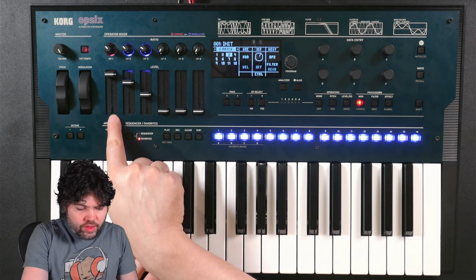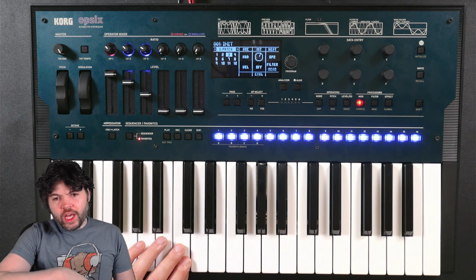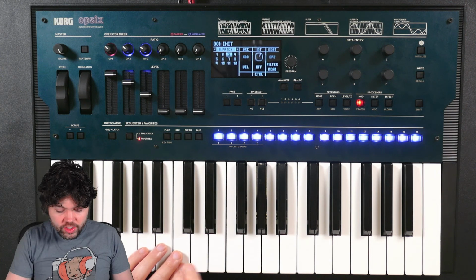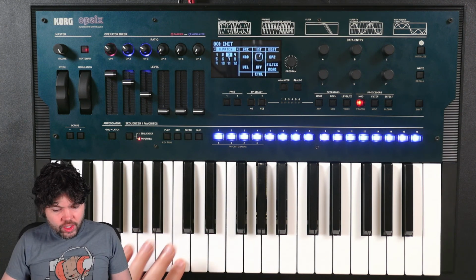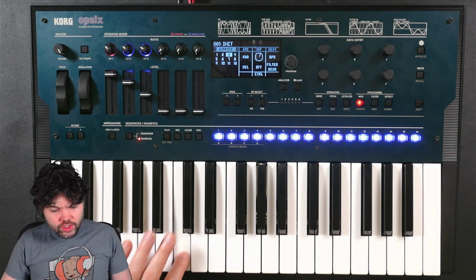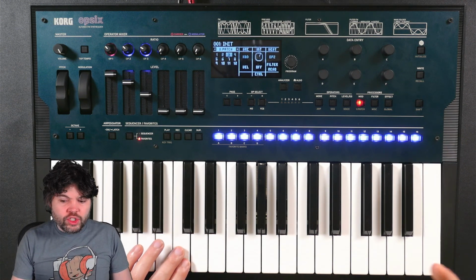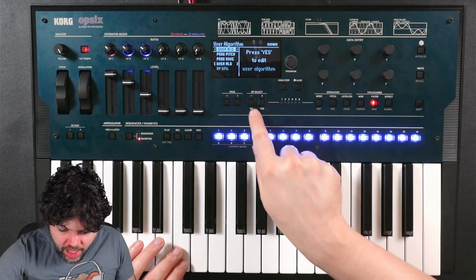So note now that this operator, I set it to the third harmonic. So that is an octave and a fifth above. So I think what I would like to do, I think this is the good pitch. So I'm going to tune it down by a fifth.